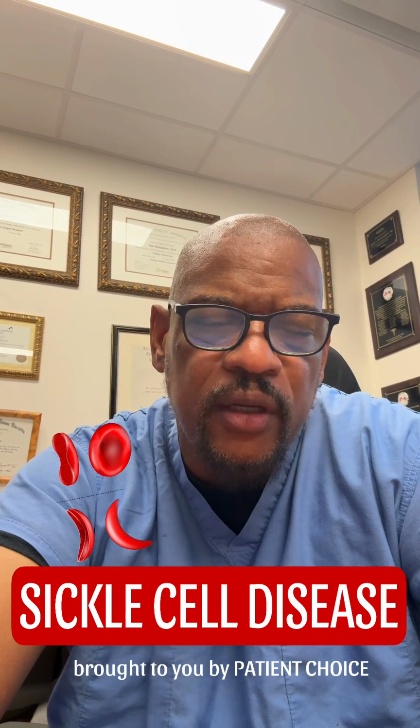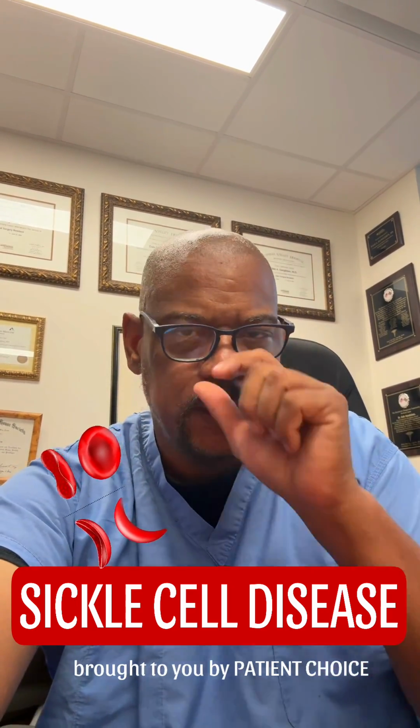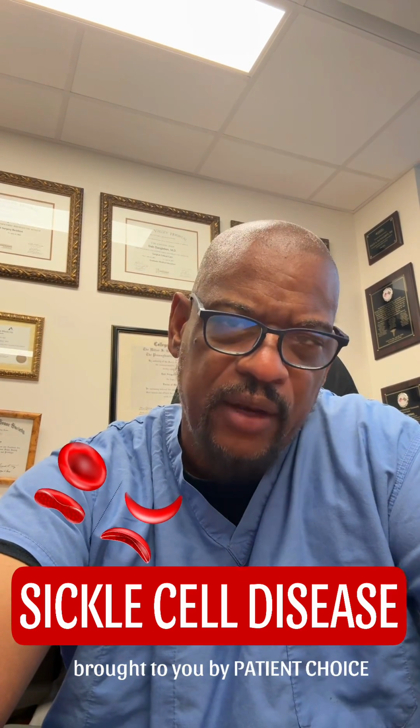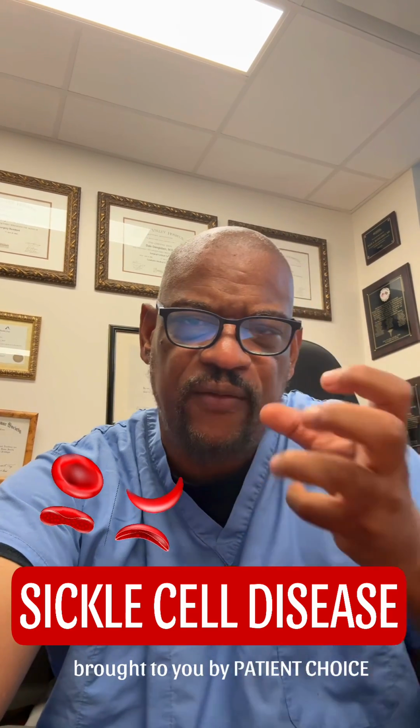It's a blood disorder where your red cells, which are supposed to be concave, kind of roundish, take on a stiff crescent, thus the word sickle shape, right? And these sickle cells can block blood flow. They're more fragile and cause a range of medical problems.